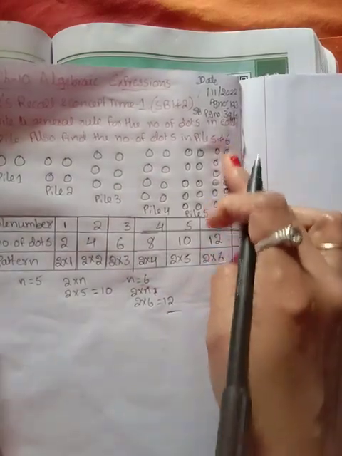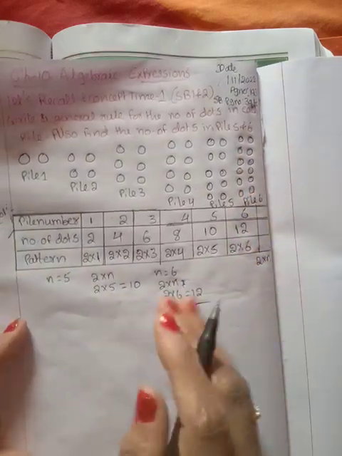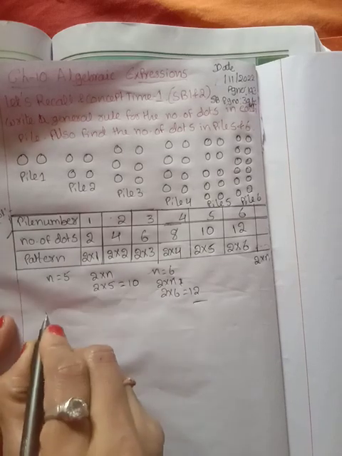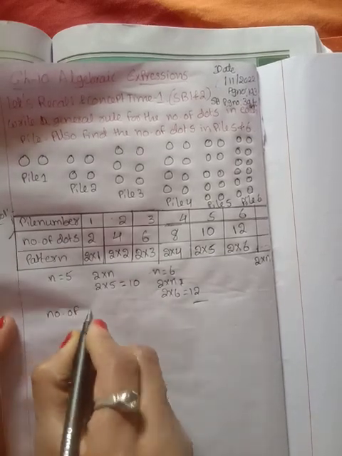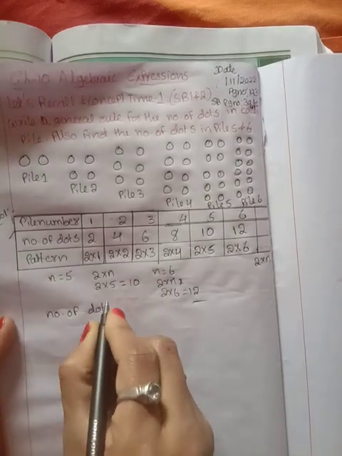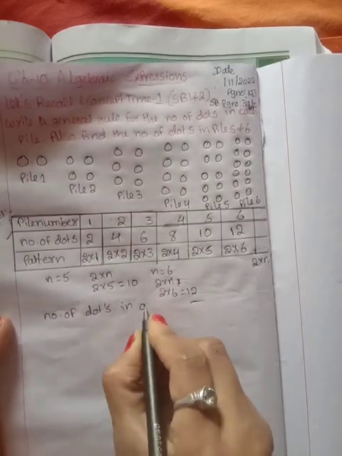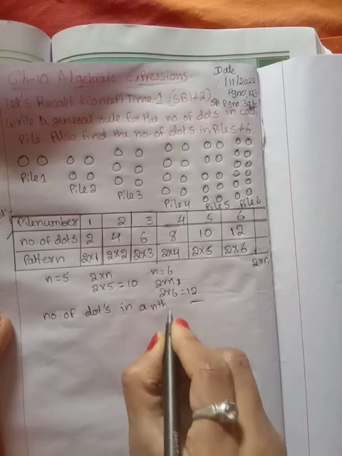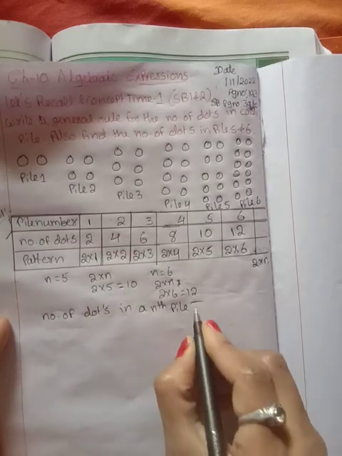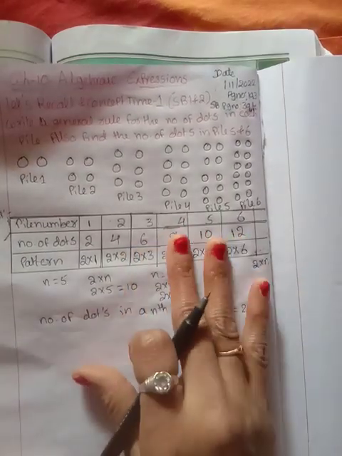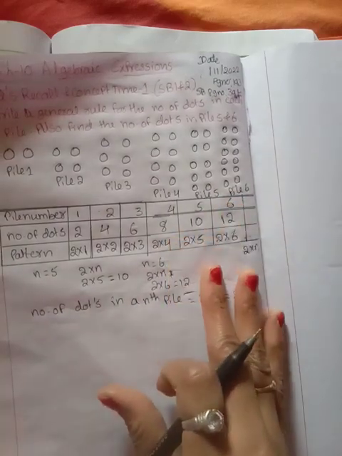If you want to check it, you can draw the dots here. This is the pattern only. You can understand it neatly. The number of dots in the nth file equals 2 cross n, equal to 2n. This is once again a recall and review of the number patterns.